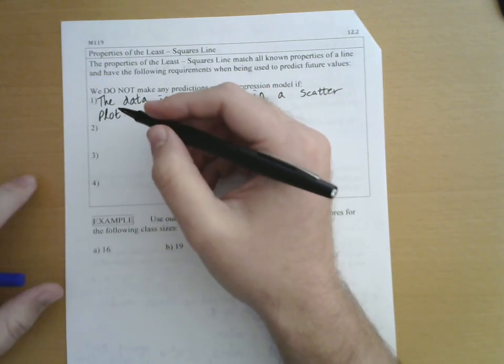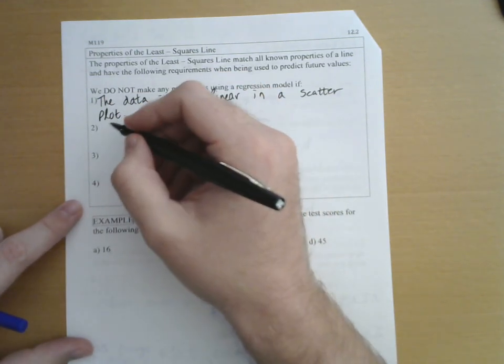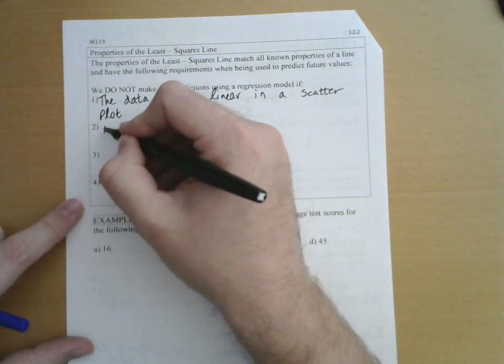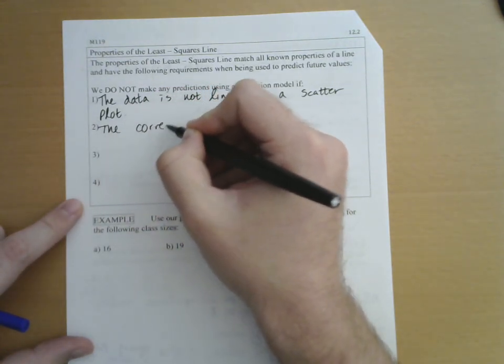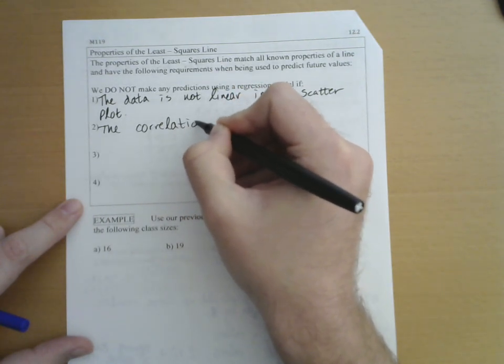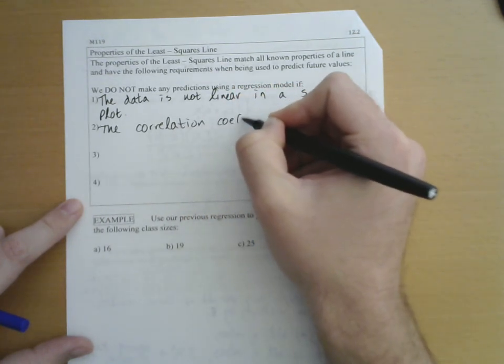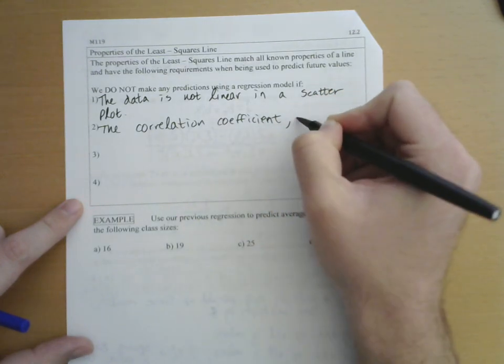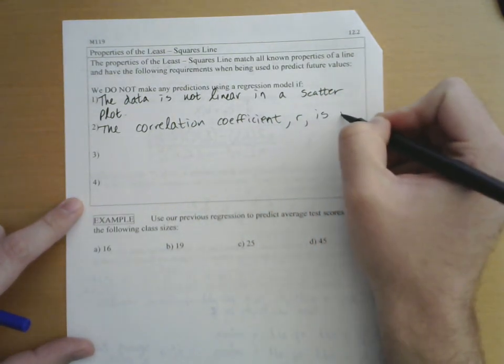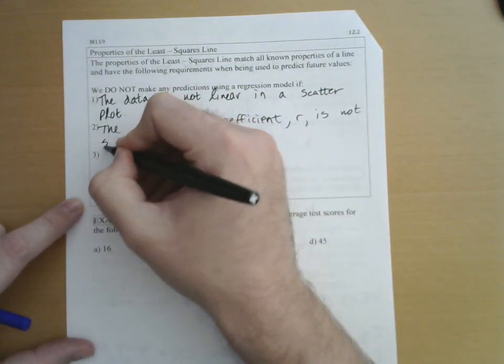Number two, when we don't make predictions, is if the correlation coefficient, that's r, is not statistically significant.